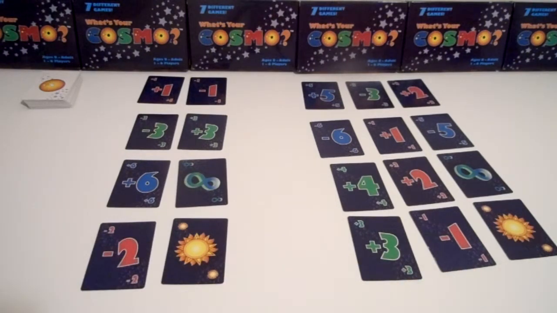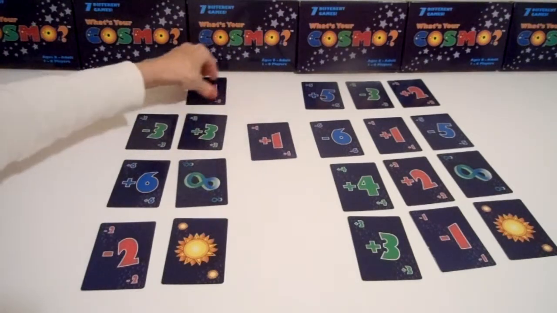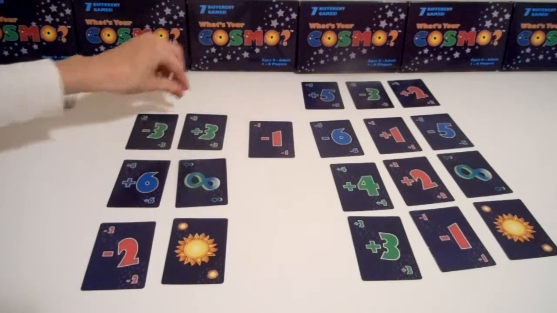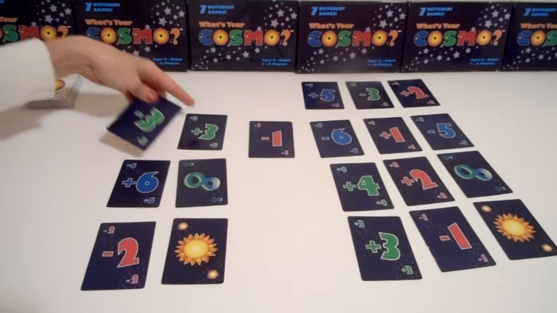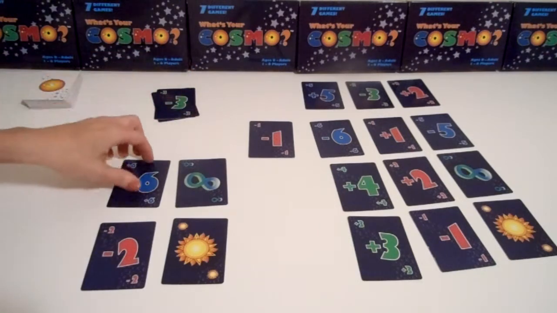An important part of EQ is the term final value. Final value would be the final card played, either the third card of the equation or the second card of the cancel. For example, if a player plays a cancel and they put out a plus 1 and a minus 1, minus 1 would be the final value. If they put out a plus 3 and a minus 3, minus 3 would be the final value.